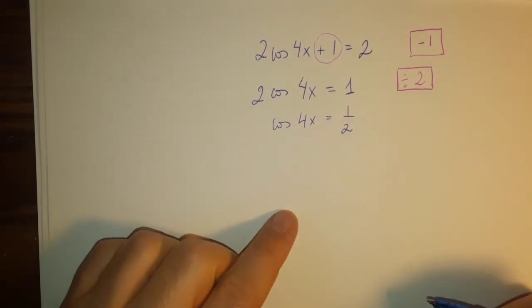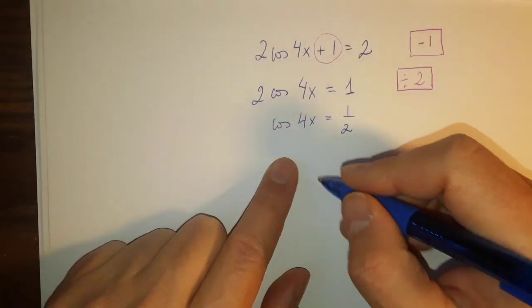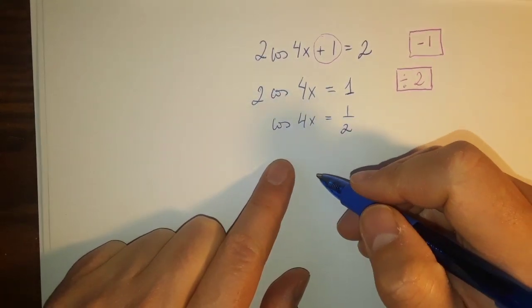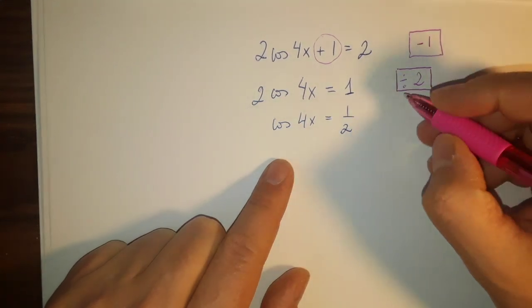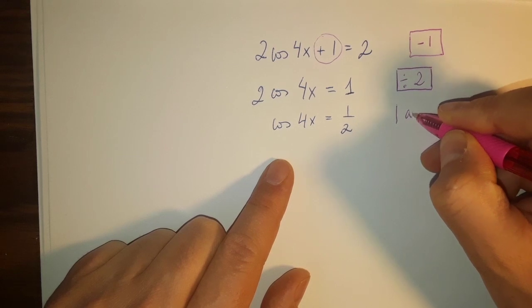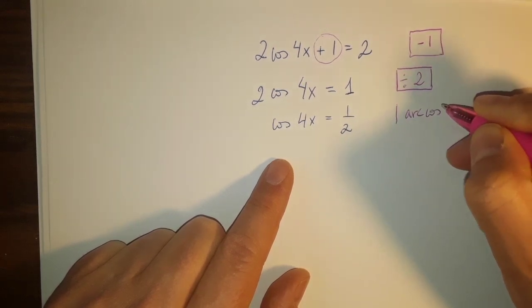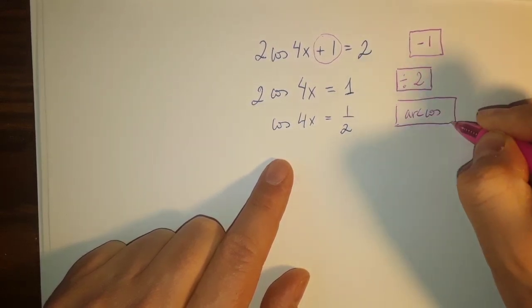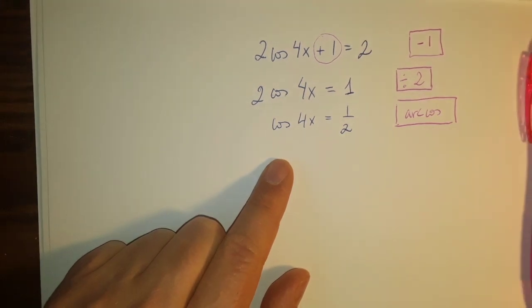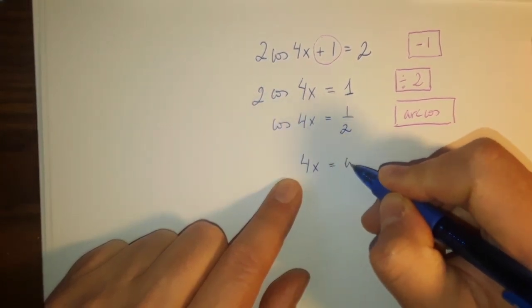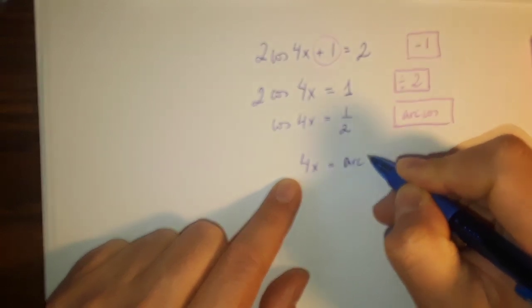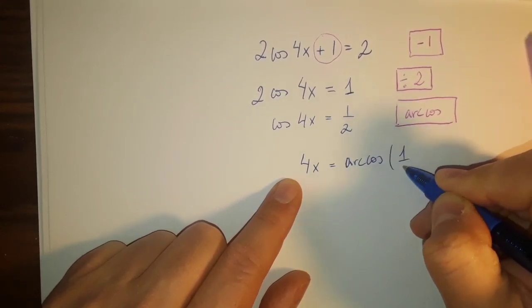So again, we can use a calculator to do that. So what we have here is that, you know what? Let's do it step by step. We take here the arc cosine. We can do it with a calculator, right? Arc cosine both sides. And we have 4x equals arc cosine of 1/2.